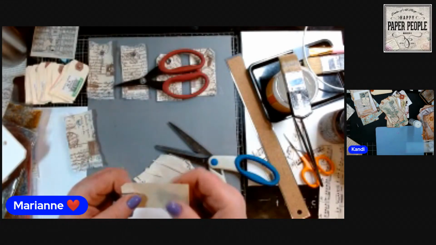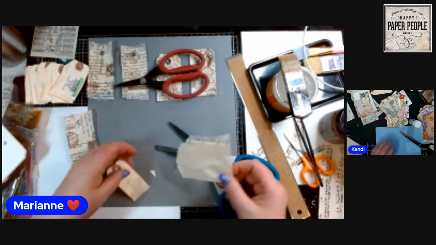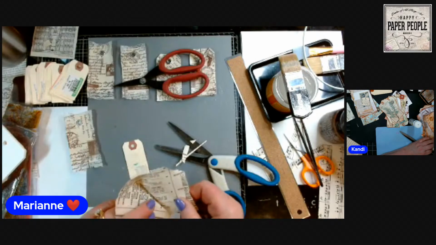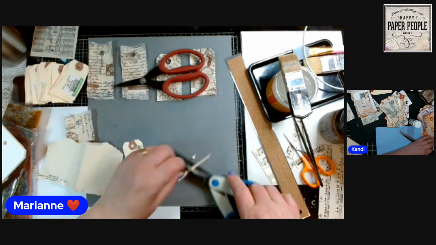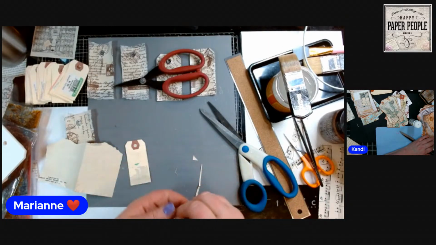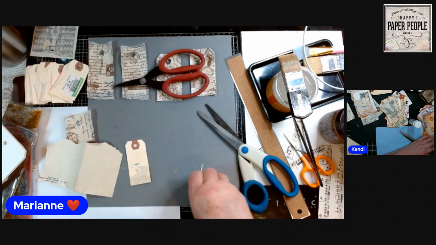And so I just backed it with some paper. This is actually not even very thick. It's like out of a music book, music paper. And you can tell it's not really thick enough. I might just put another layer or two on that.